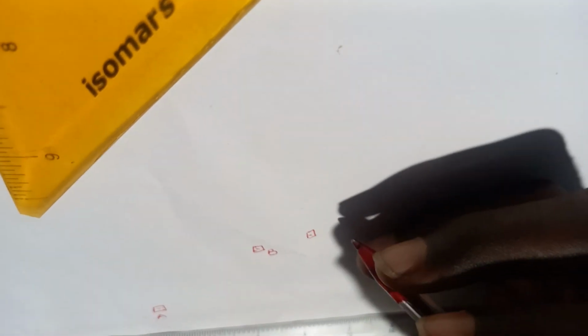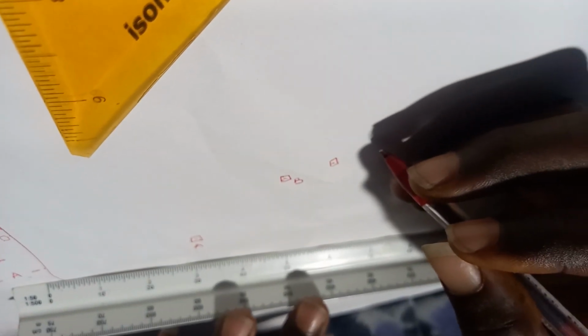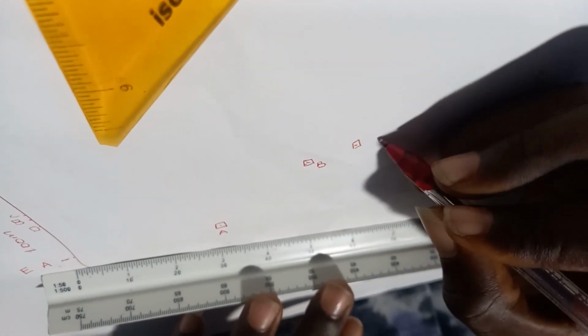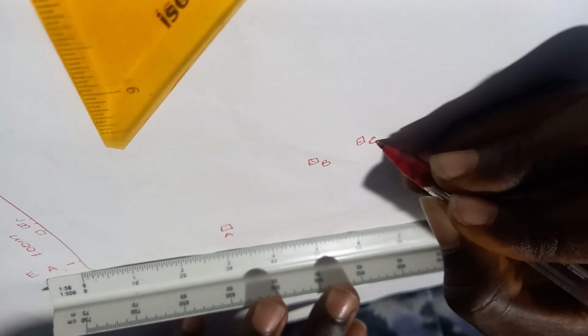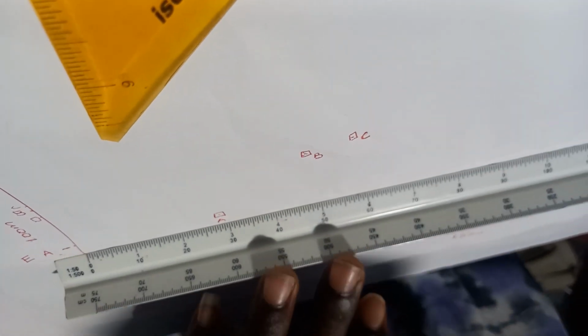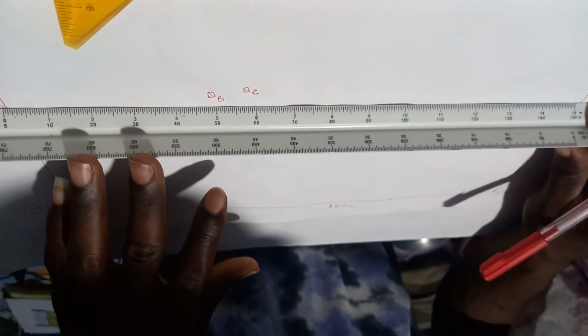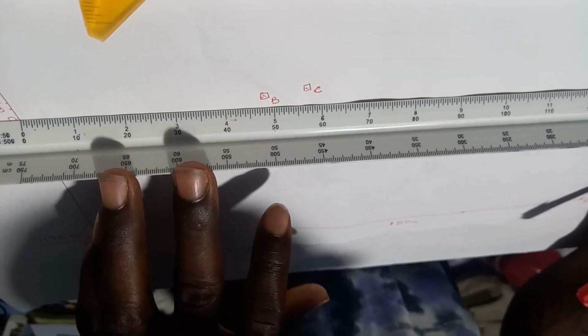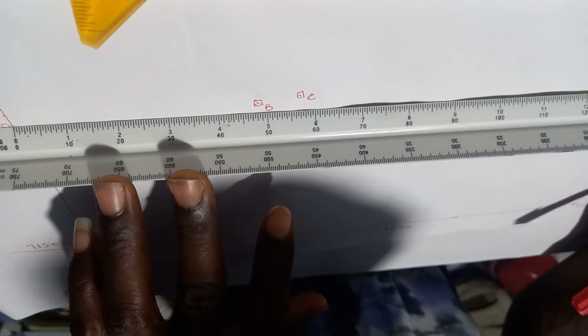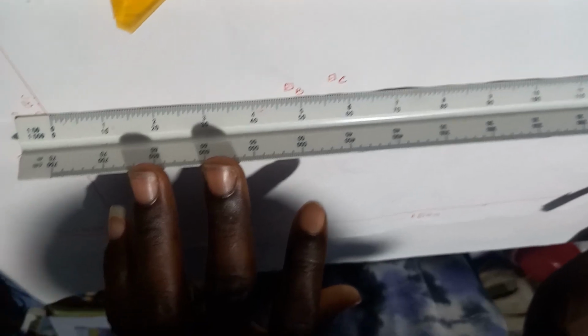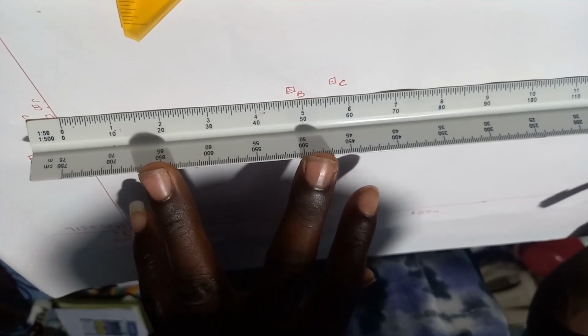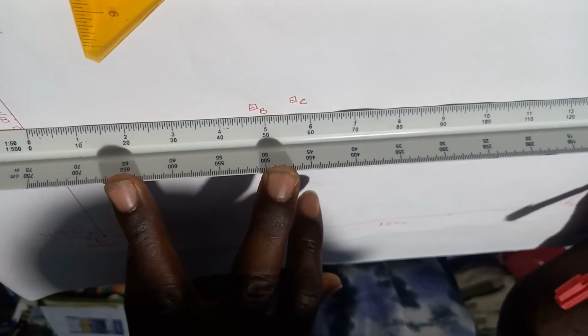And this is our point C. So for our point D now, you're going to place this there, and we mark it out.